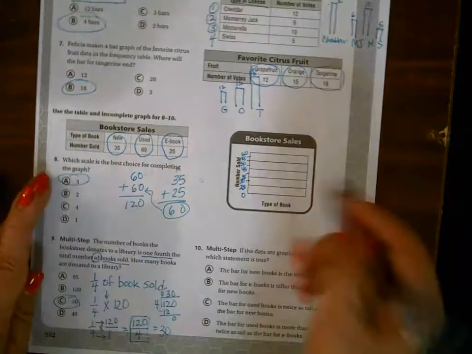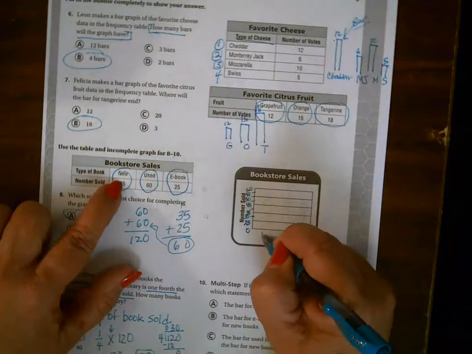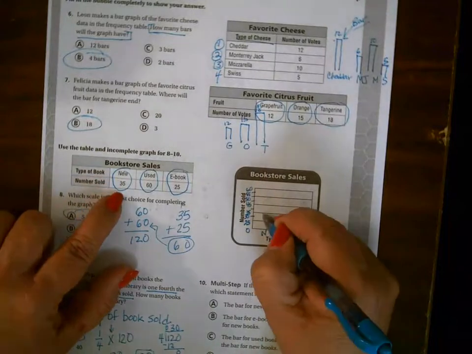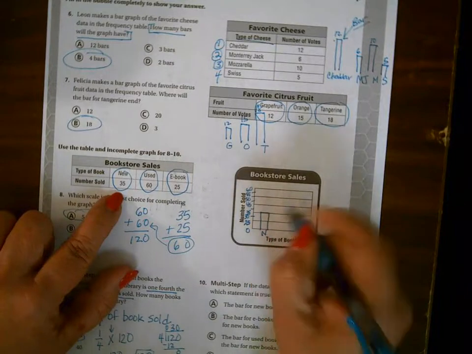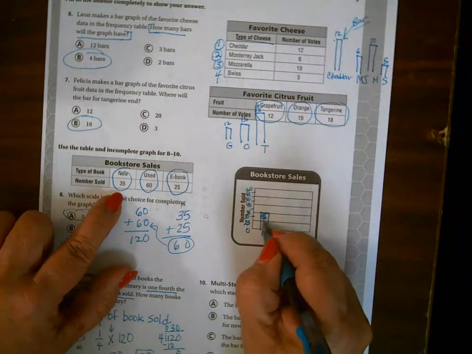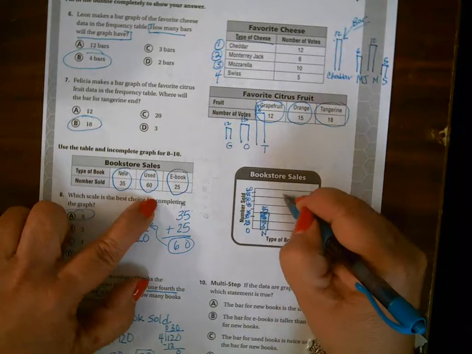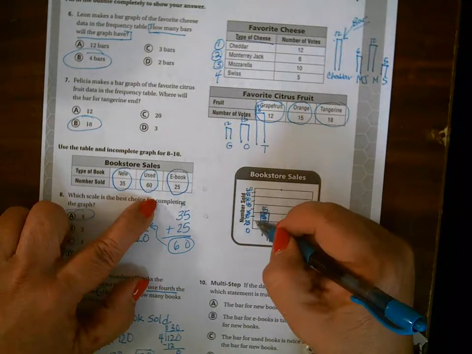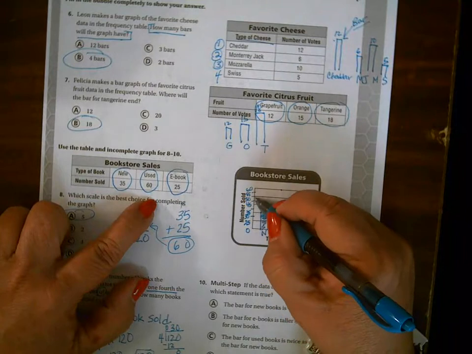Okay. Now we're going to go ahead and do the bar graph on here. I'm going to do N for new, and that's 35. So I'm going to move it up right here. Kind of shade that in. I'm going to write 35 on top. Used books is 60. I'm going to bring it to 55.